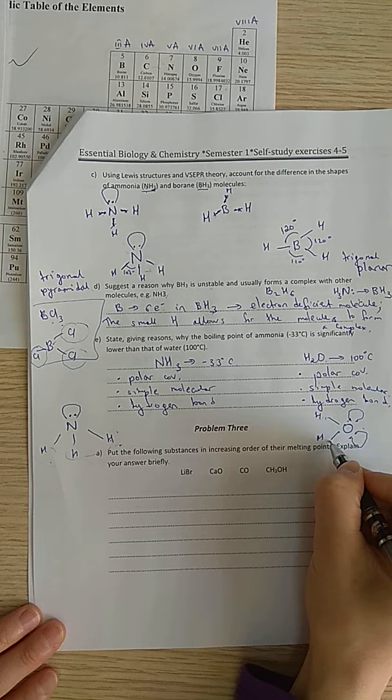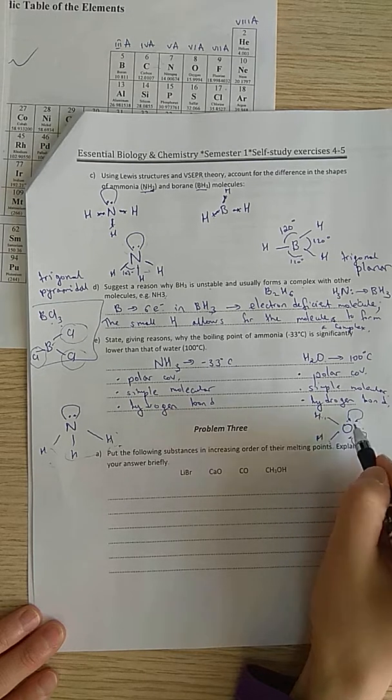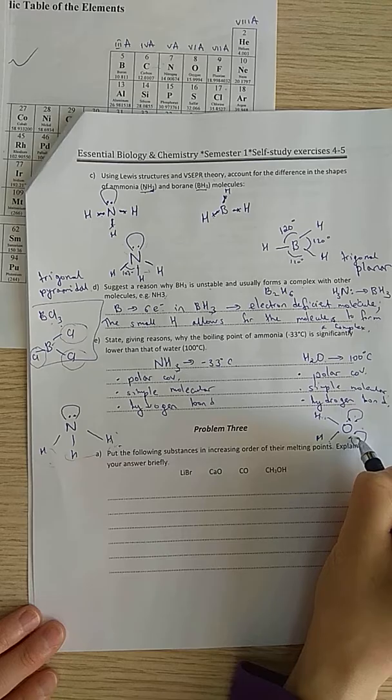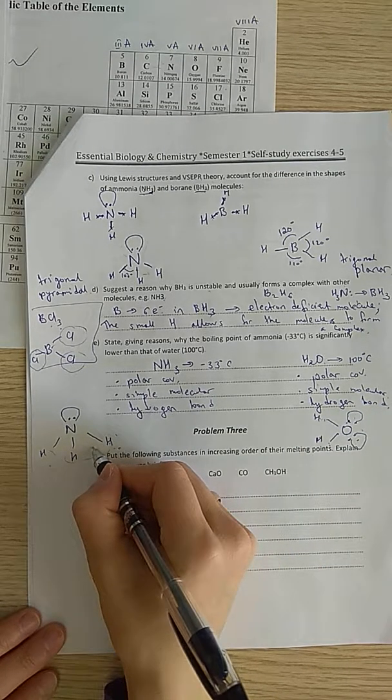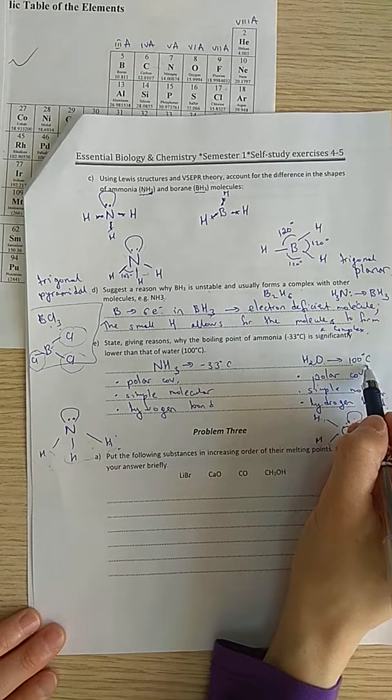So it will use these chances, 2 hydrogens and 2 lone pairs, to form hydrogen bonds efficiently. Okay, so there is more chance for the water molecule to form more hydrogen bonds than ammonia. Therefore, water will have a much higher boiling point.